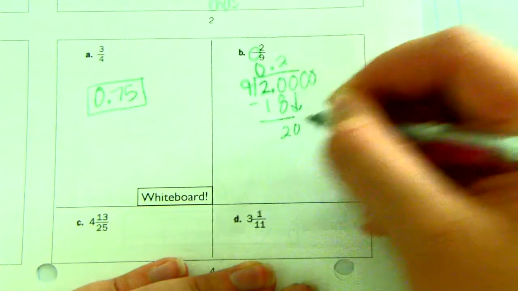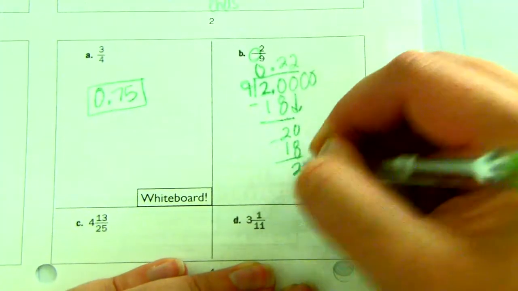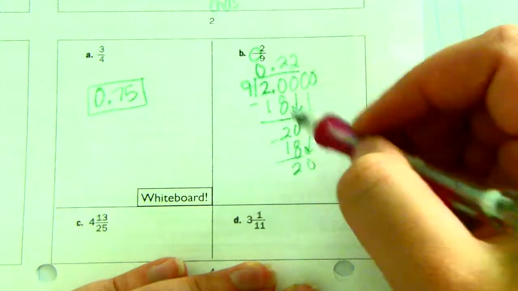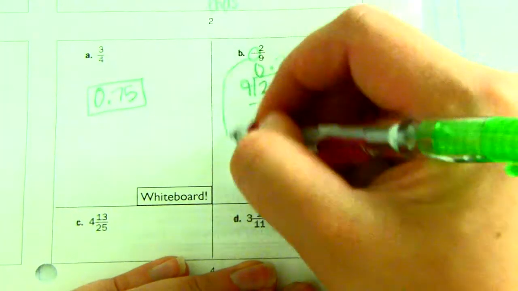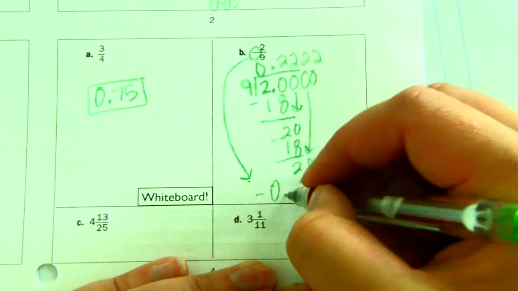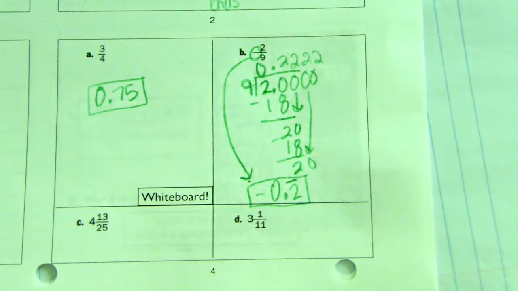Bring it down, bring my 0 down. 20, again, 2 times. 18, subtract. Okay, I think we see a pattern here, that this ends up being a bunch of 2's. So we can rewrite that, not forgetting our negative, as negative 0.2 repeating, only picking one digit to repeat.